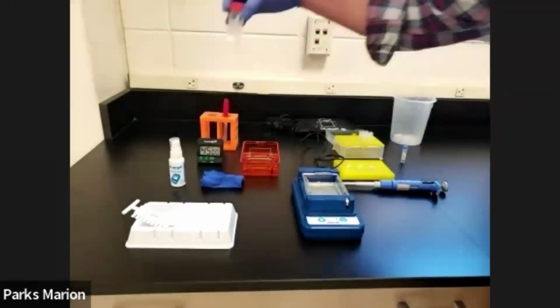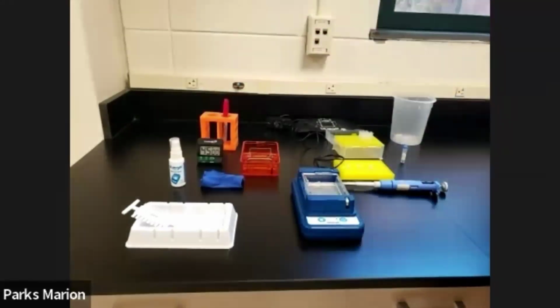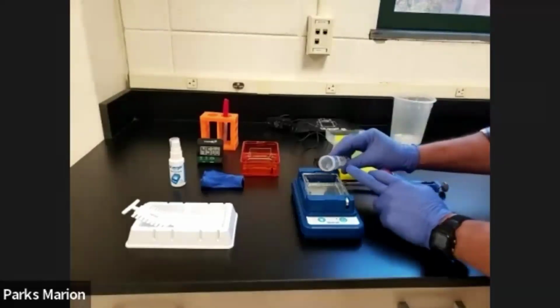Now we're going to obtain our conical tube, which has 30 milliliters of TBE buffer solution. And we're going to gently pour the buffer solution over the surface of the gel that's in the buffer chamber. This buffer should just cover up the gel and the wells, and we should make sure that there's no air bubbles in those wells. So gently pouring over top, like so.